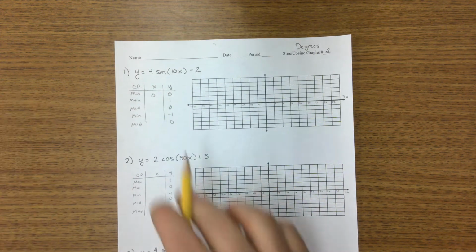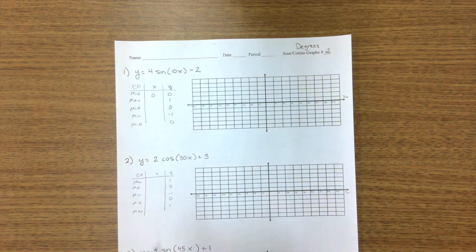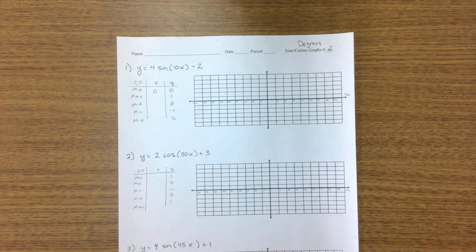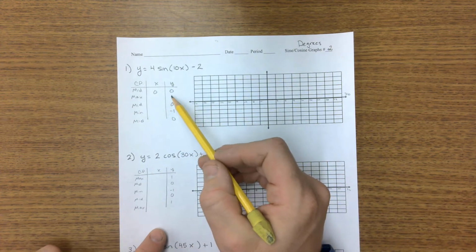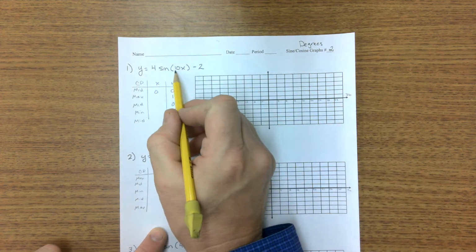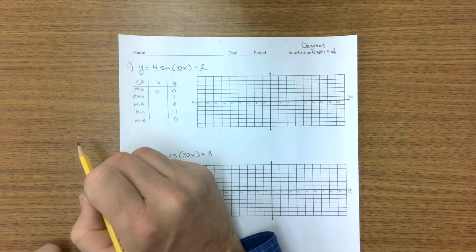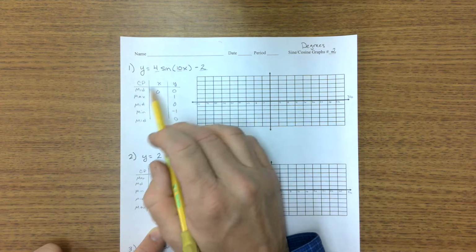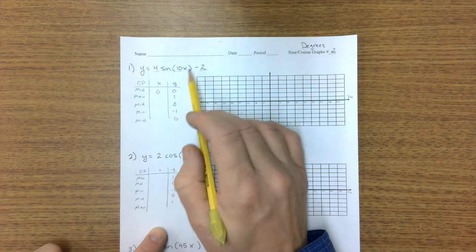So those numbers are here in our chart, and now we just have to find the wave on here with those same numbers, 0, 1, 0, negative 1, 0, but with these changes. And we have 1, 2, 3 changes. And we're going to start on the middle and apply all these changes to these numbers.